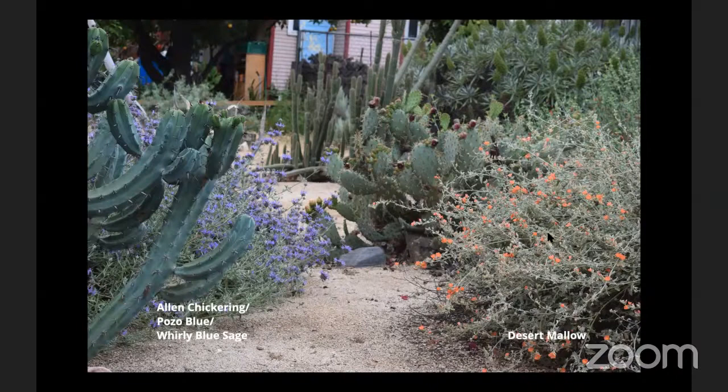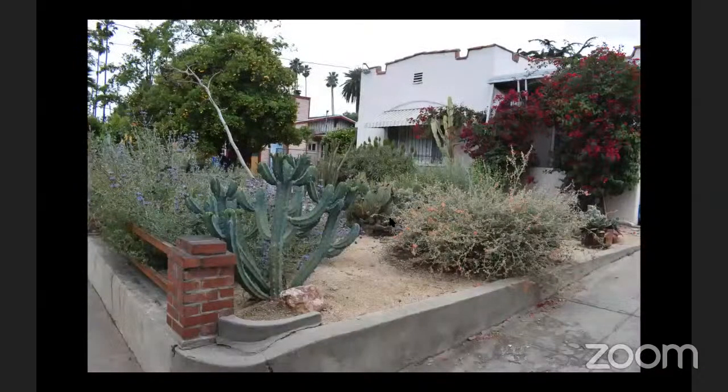I think that the contrast in the texture and the form between the succulents, very strong form, and the shrubs really enhances the effect of both of them. So you can see here, this is, up close, I think that's extremely, extremely beautiful. But when we zoom out, it's a rather small front yard and something pretty achievable.